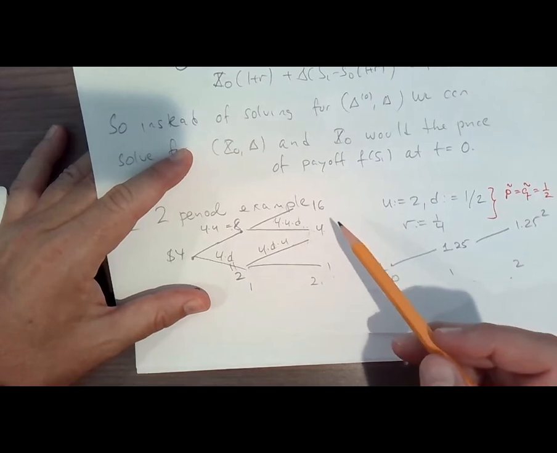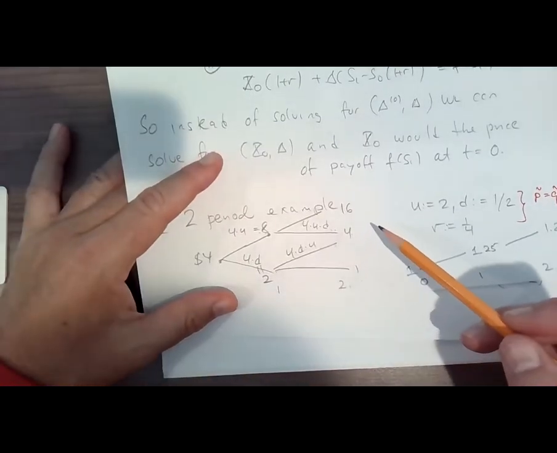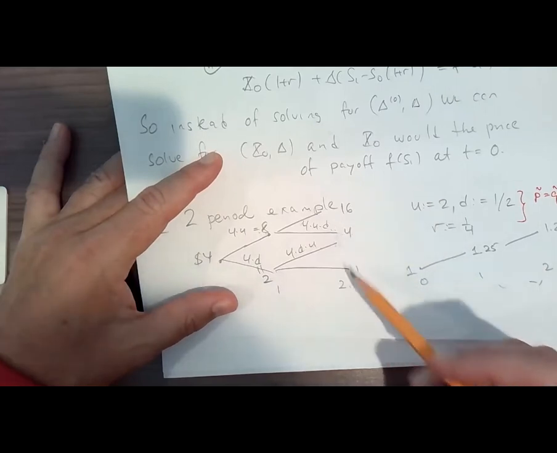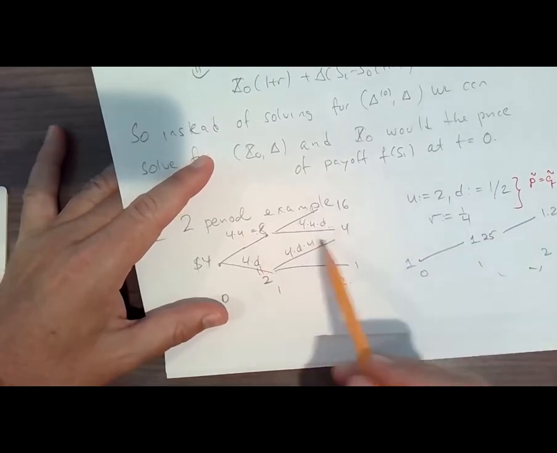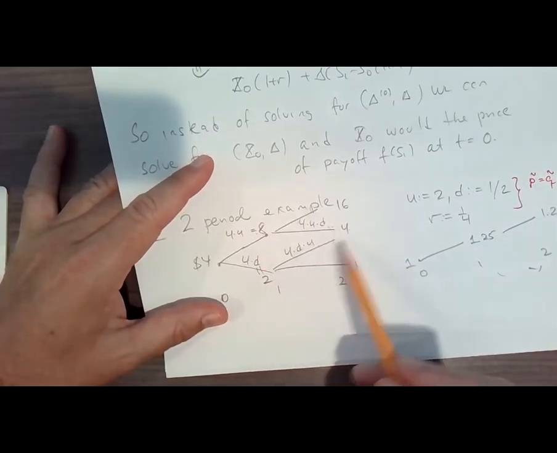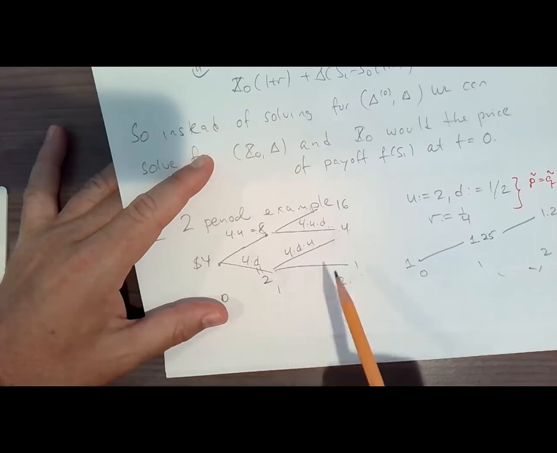Is that the question? Yeah, so in these models here, it recombines. These are called recombining trees. You can see it's much better to have this recombining property because the number of submodels that you have to consider is much smaller. Okay, so enough about that.